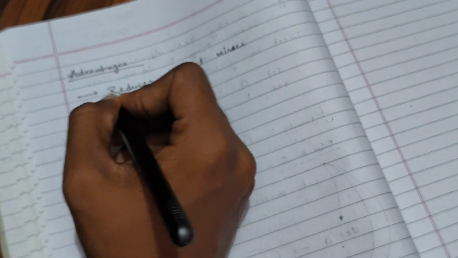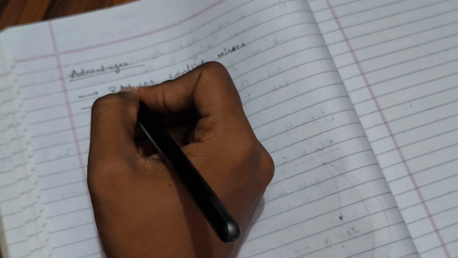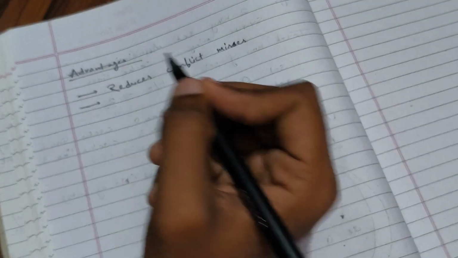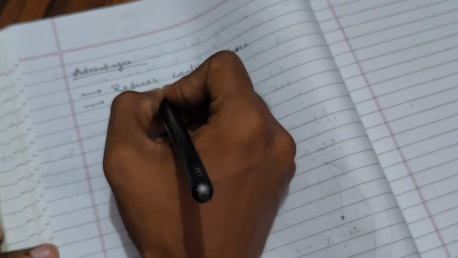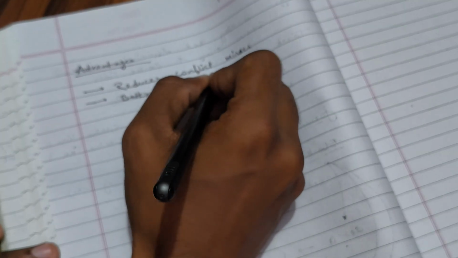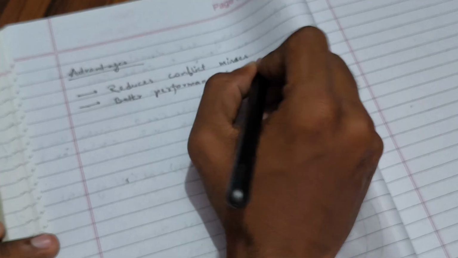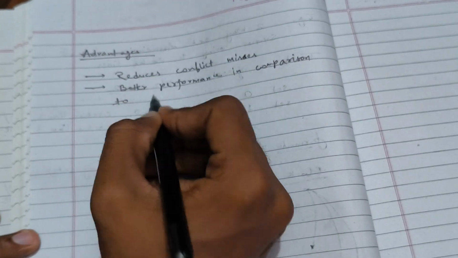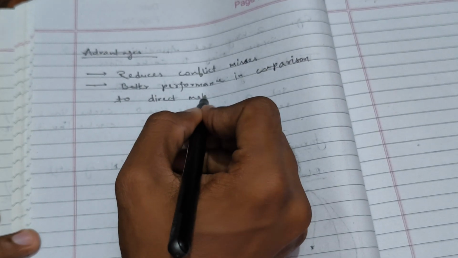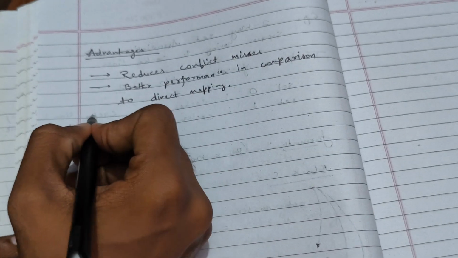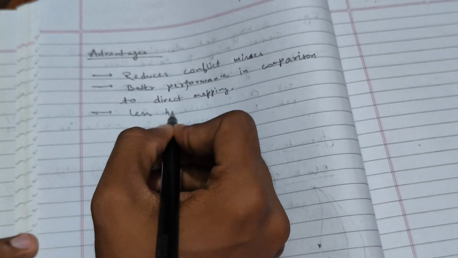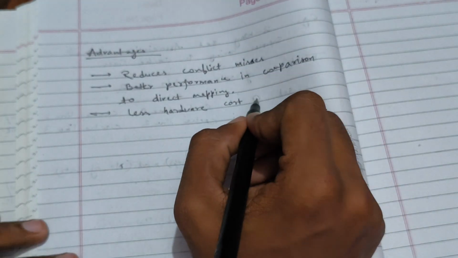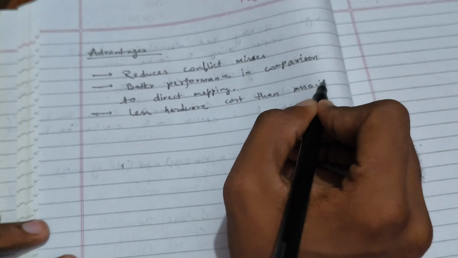Since inside the set we are not using any formula, we are just using the concept we used in associative mapping, it has better performance in comparison to direct mapping. And it has less hardware cost in comparison to the other combination, associative mapping.